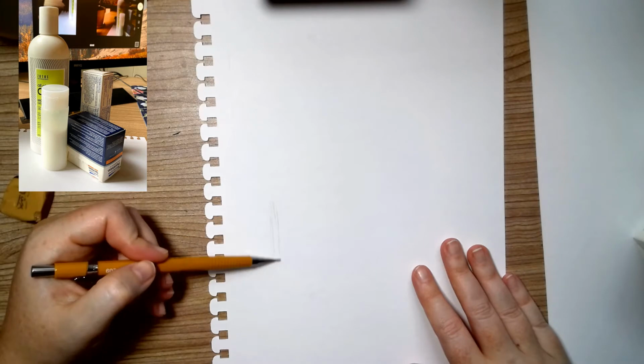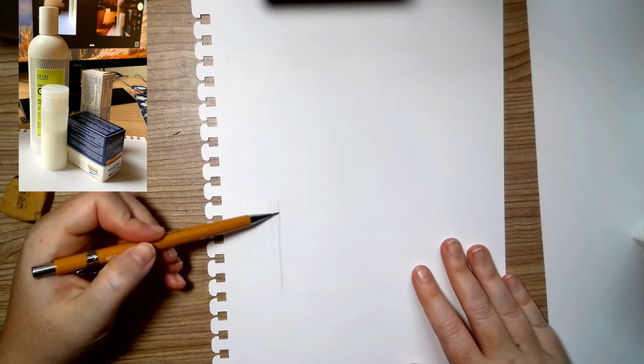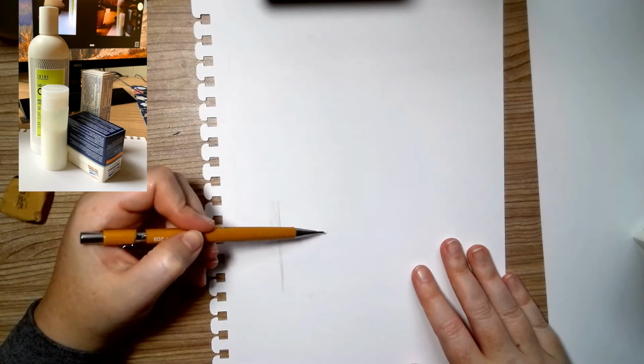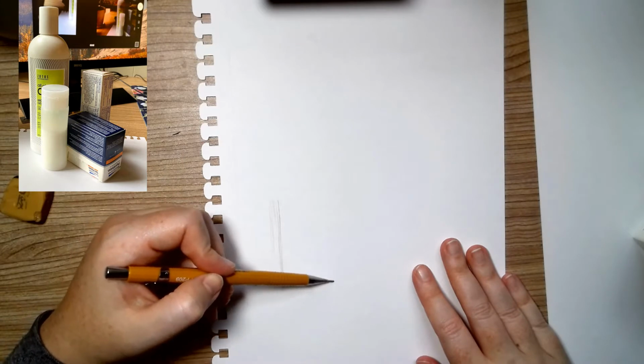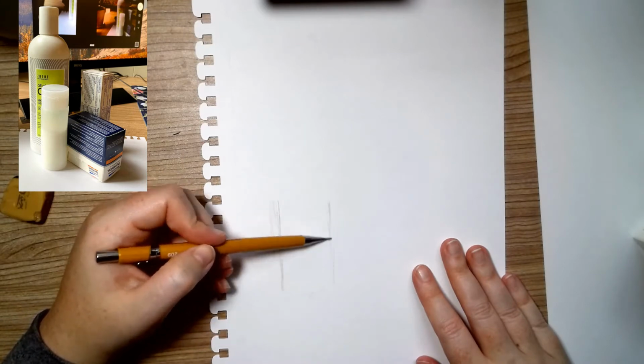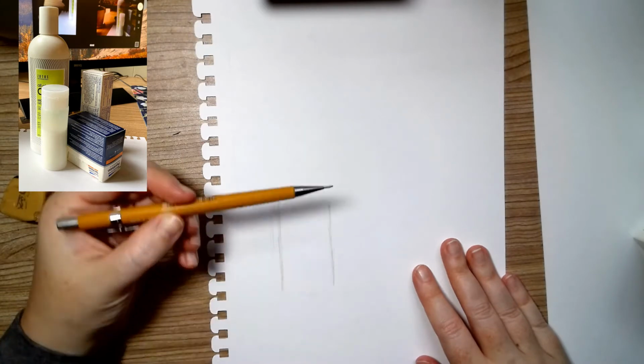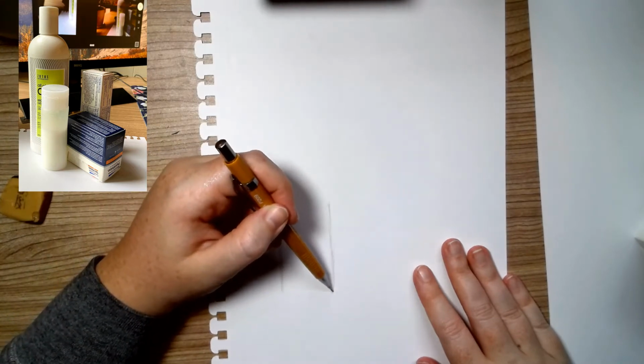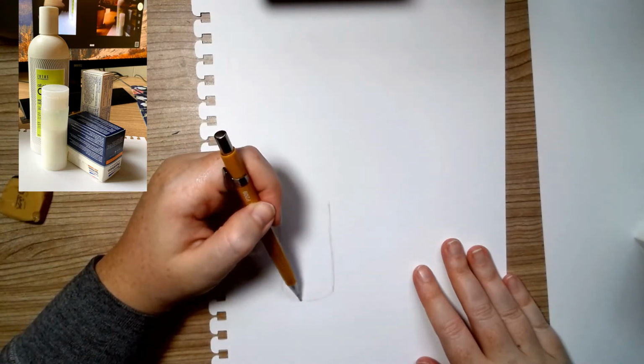In class, you will hear about how to set up your still life, what kind of objects you need to find, and what some of the parameters are for choosing different pieces. But once you have everything picked out, you are going to want to start your drawing.